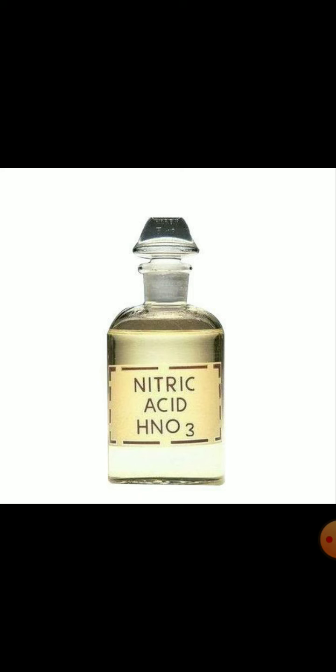So when a reaction between a metal and nitric acid happens, hydrogen gas will not be evolved. Why? Because nitric acid will make this hydrogen into water. There is hydrogen, and if you add oxygen to it, it becomes water, H2O. So nitric acid oxidizes H2 to produce water, and itself gets reduced to any of the nitrogen oxides like N2O, NO or NO2.